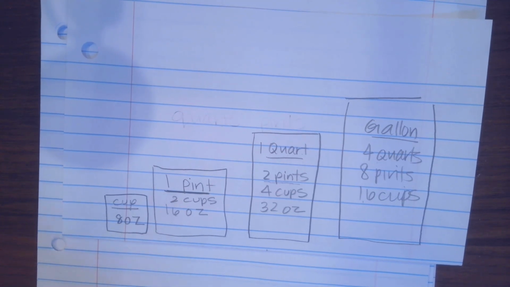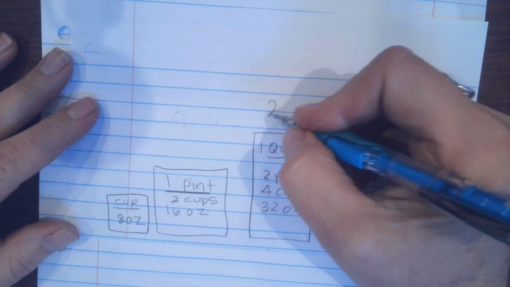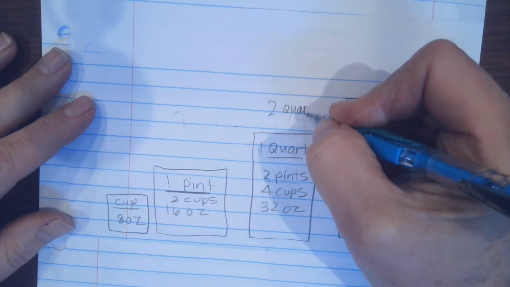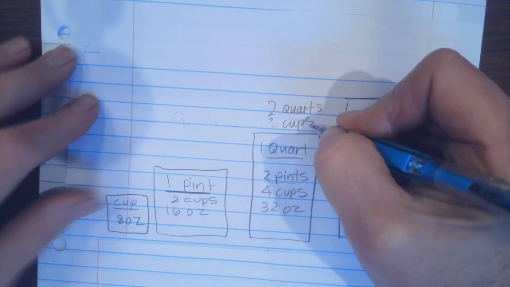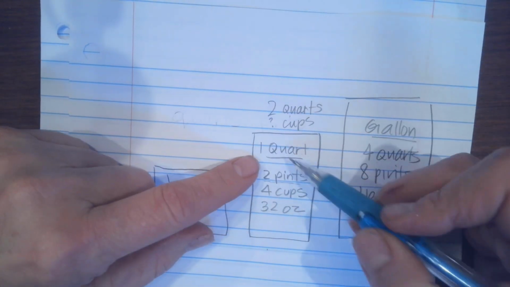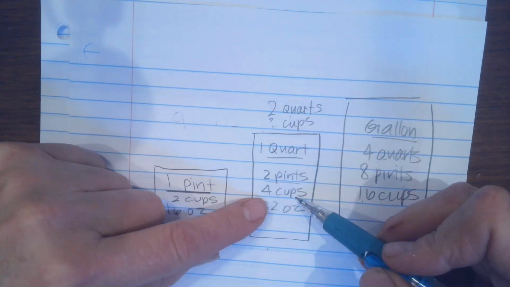If I have 2 quarts of something, how many cups would that be? So we're going to go to our quart chart. 1 quart equals 4 cups.